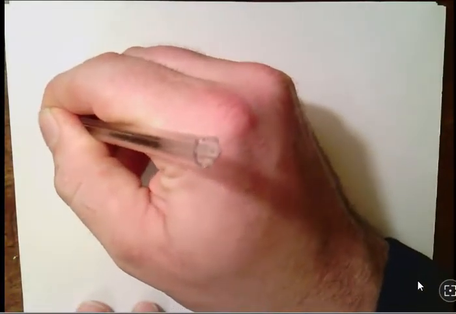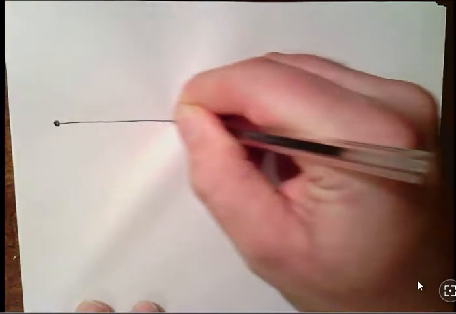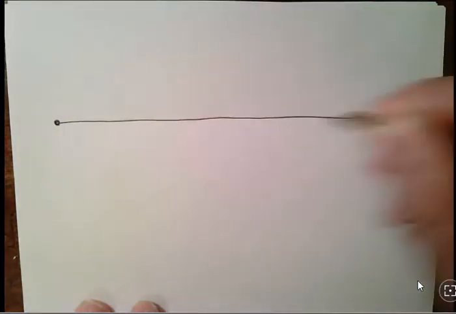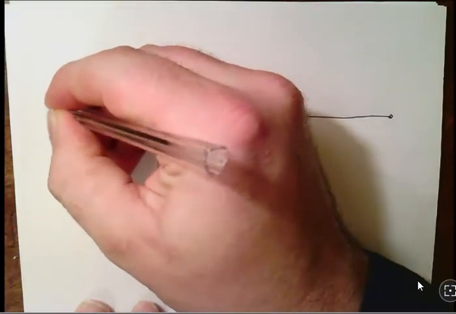Okay, so what we're going to do here is use a probability tree approach. So essentially I'm going to start out here. This is prescription 1.